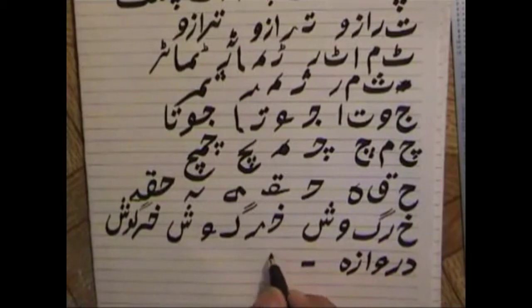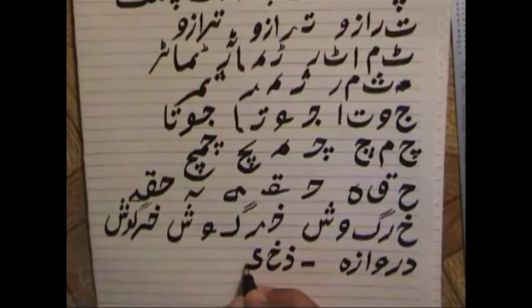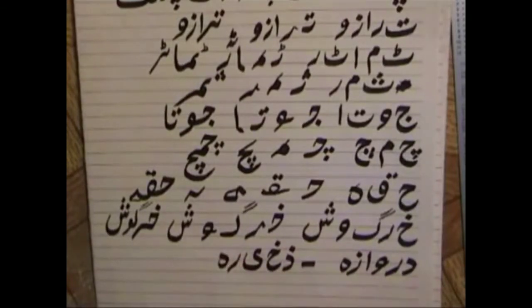Zal, zakhira, stock of commodities. We write zakhira like this: ze, khe sound, choti ye, then re and he. Zal is a non-connector, khe is a connector, ye is a connector, re is a non-connector, and he is a connector.